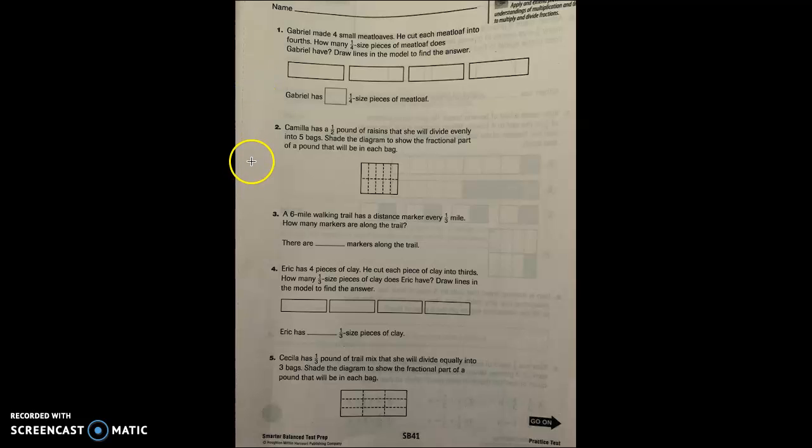Question number 2. Carla has a 1/2 pound of raisins that she will divide evenly into 5 bags. So notice this would represent a whole pound, so she divided it in half horizontally. So this up top represents the 1/2 pound that she has. Then she divided that 1/2 pound into 5 sections. So really, you're only shading one of these little rectangles to show how much she has. In your spiral notebook, I'd like you to do 1/2 divided by 5.